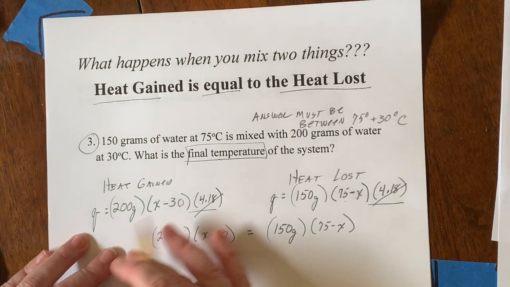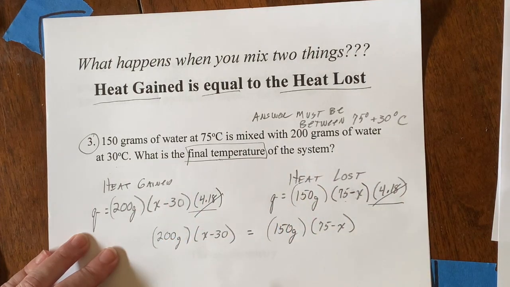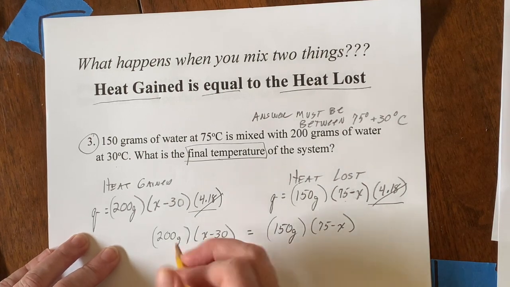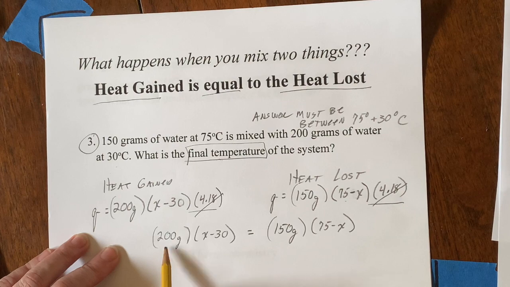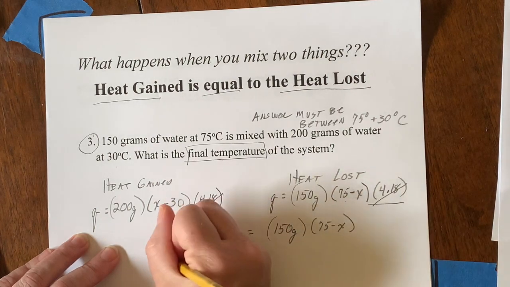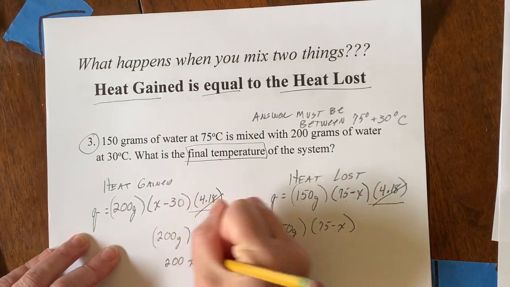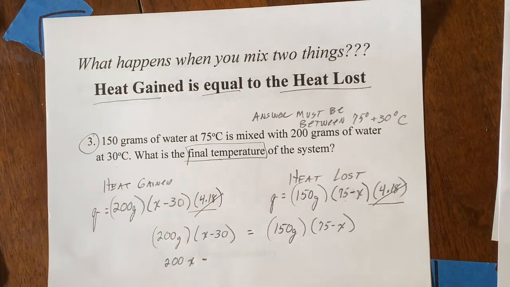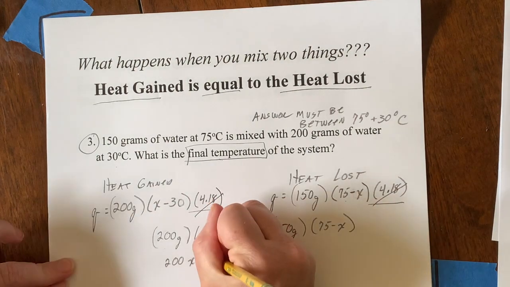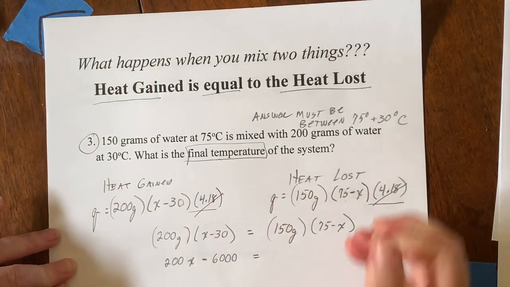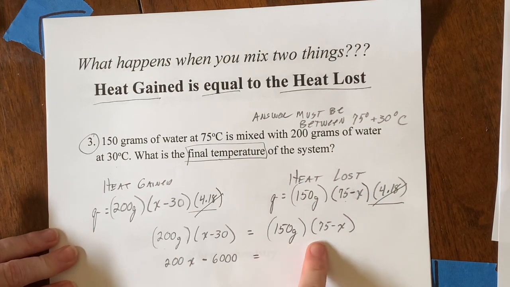Okay? I'm going to go through and show the math for this, for some of you who just need a little review of your Algebra 1. If you don't need it, then feel free to fast forward through. So I'm going to distribute that 200 to the X and to the minus 30. So 200X minus 200 times 30, and that's going to be 6,000. And that's going to be equal to, I'm going to take this 150 and distribute it to the 75 and to the minus X.